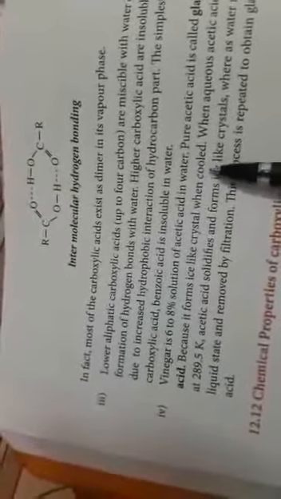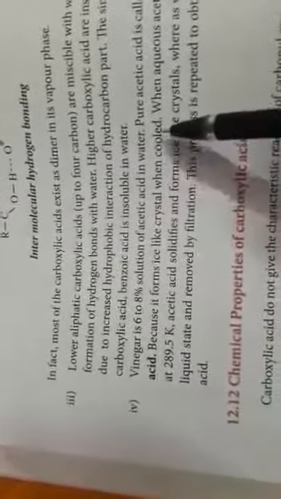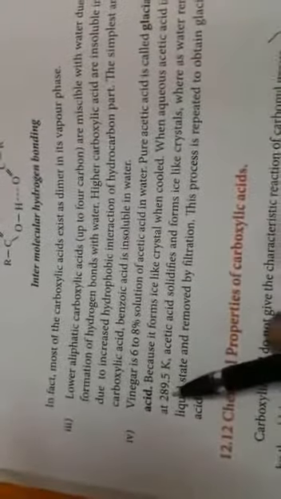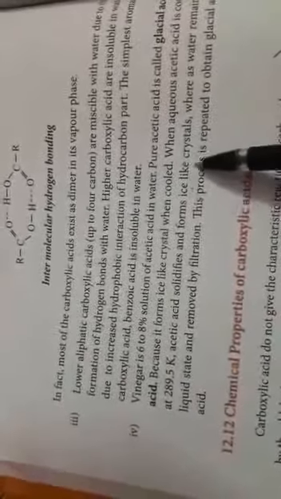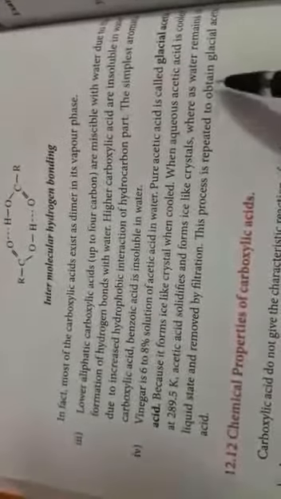Pure acetic acid is called glacial acetic acid because it forms ice-like crystals when cooled. When aqueous acetic acid is cooled at 289 Kelvin, the acetic acid solidifies as ice-like crystals, while the water remains in the liquid state and is removed by filtration. The process gives glacial acetic acid.